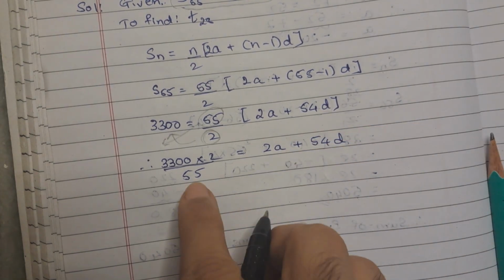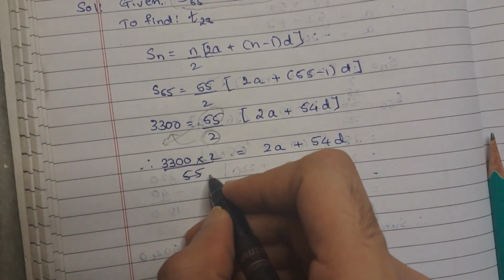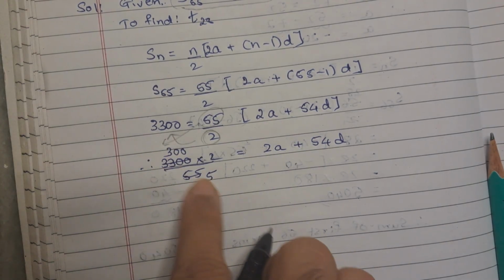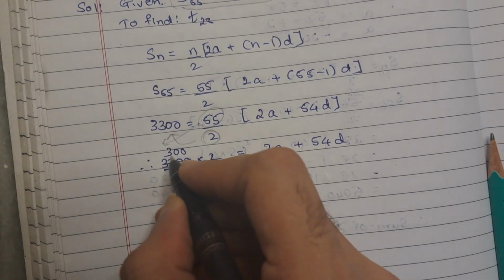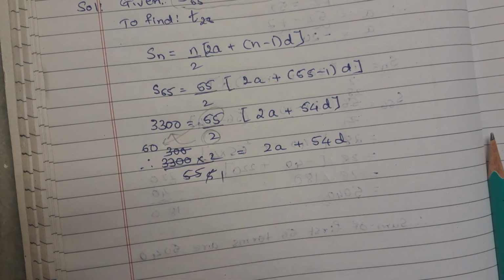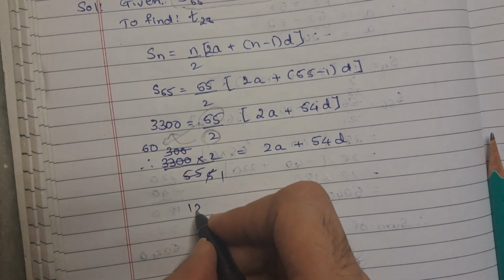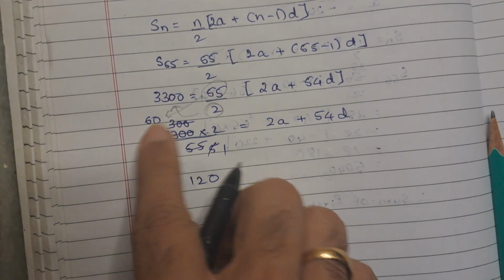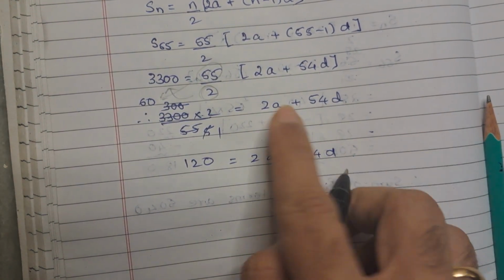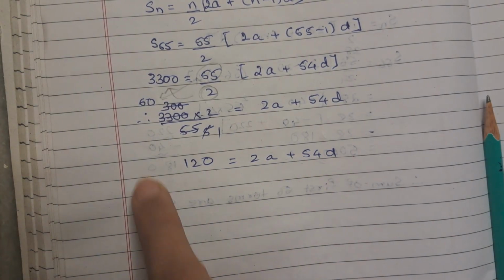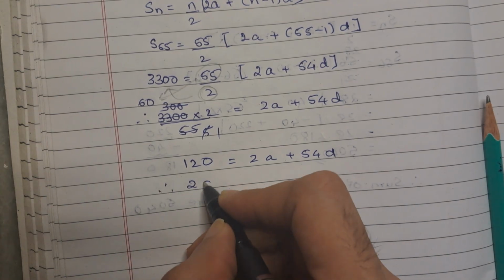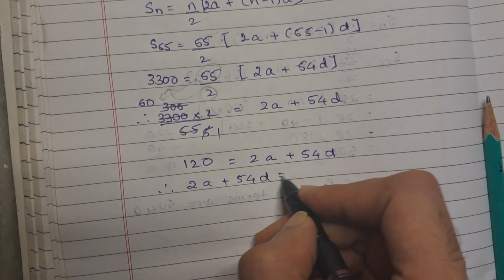Let's see what happens. I can do some cancellation here by 11's table. 11 5s are 55, 11 3s are 33, and 2 zeros. Still I can cancel 5 with 300, right? 5 1s are 5, 5 6s are 30, and 1 zero. So I'm left with 60 and 2. 60 into 2, so it will be 120. And what I'm left with over here, this side, is the same thing, 2a plus 54d. Now let's see. This doesn't look good, right? I can just swap it like this. So I will say therefore 2a plus 54d is equal to 120.